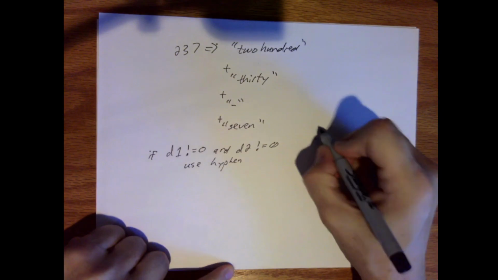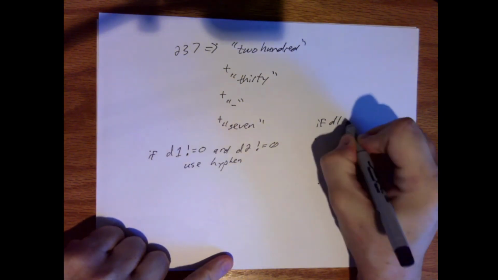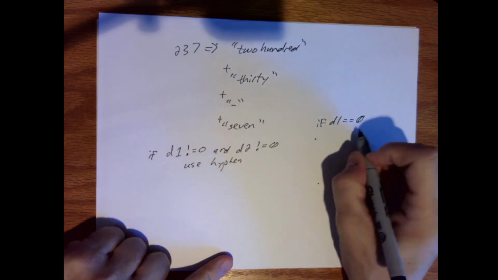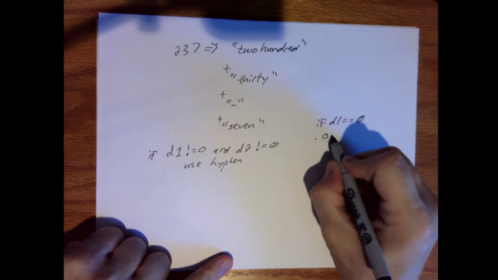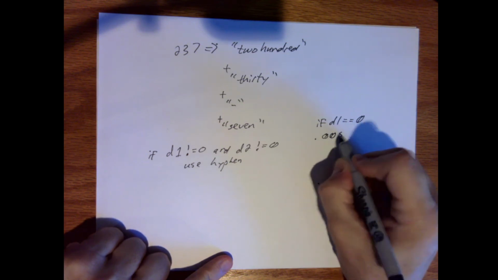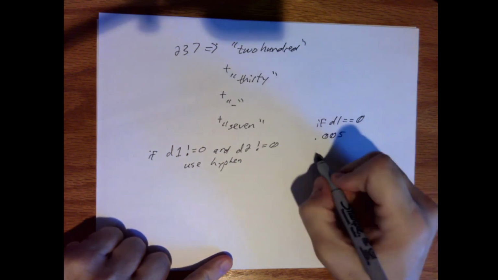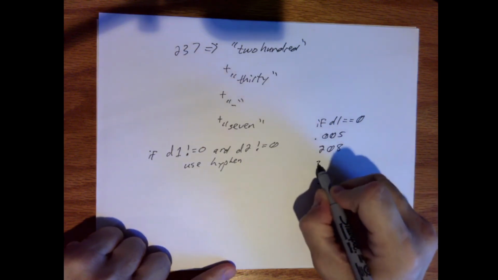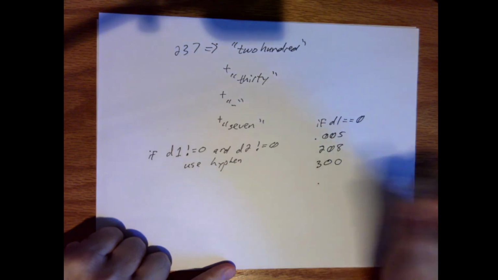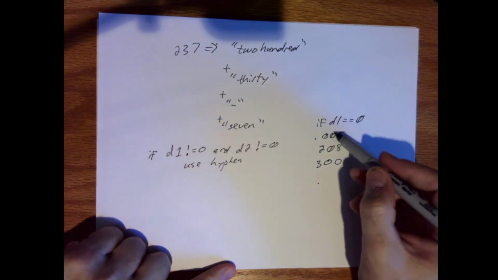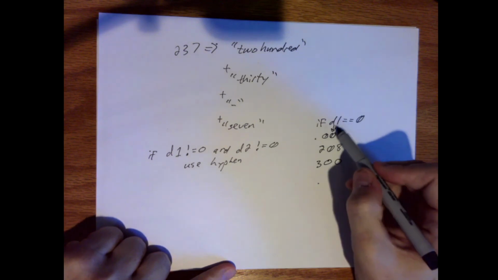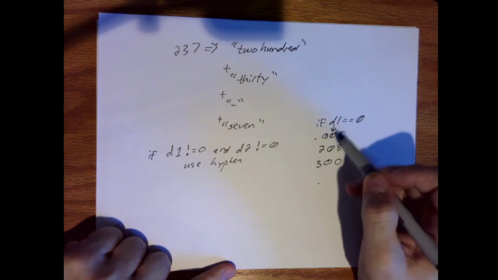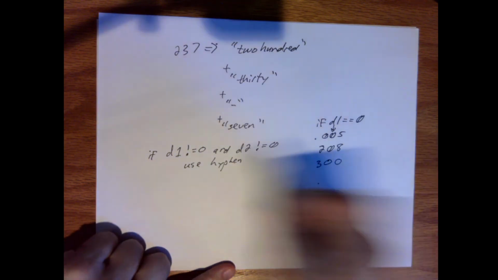Well, what if D1 is equal to 0? Well, they have numbers like this. It's either something that was 0, 0, 5, for example, or something in the hundreds, right? 208, 300, or whatever. I'll never have a 0 in this position because we're looking at this column. In this position, if it's in the teens or the 20s or 30s or whatever, right? Because I would have something else. So that's what we get from this.